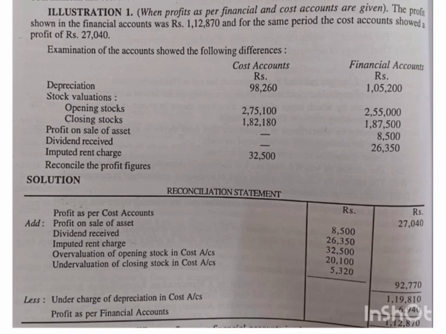Illustration 1. When profit as per financial and cost accounts are given: the profit shown in the financial account was rupees 1,12,870, and for the same period, the cost account showed a profit of rupees 27,040. Examination of the accounts shows the following differences. Depreciation under cost account is rupees 98,260. Depreciation under financial account is rupees 1,05,200. Stock valuations: opening stock under cost account is 2,75,100, under financial account is rupees 2,55,100. Closing stock under cost account is 1,82,180, under financial account is 1,87,500.